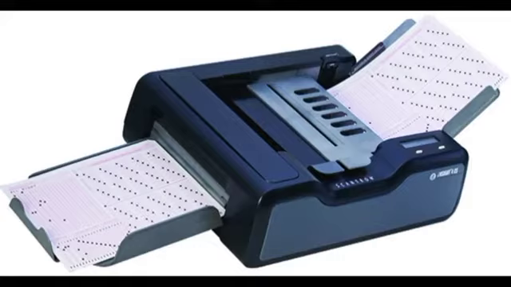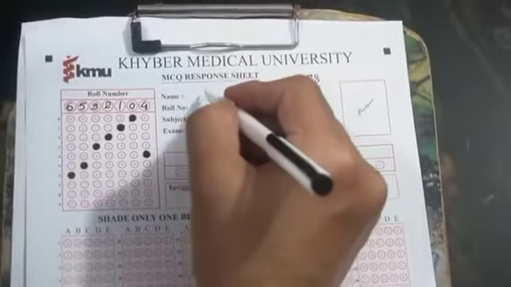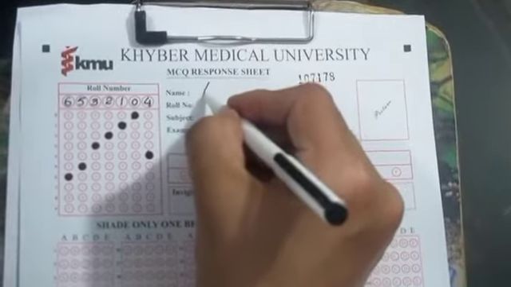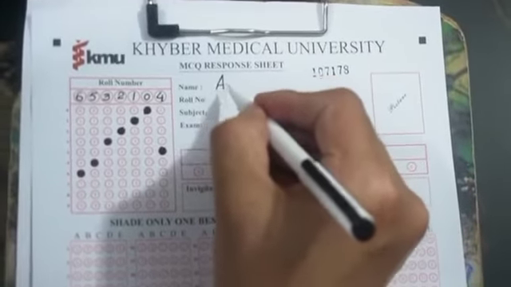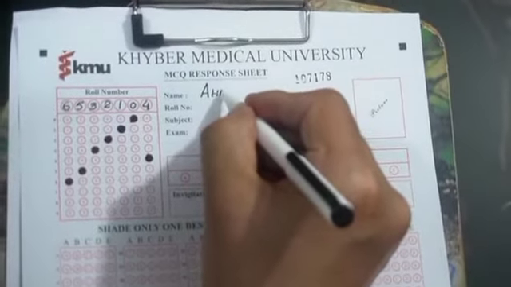Remember, your paper is going to be checked by the OMR machine, and the OMR machine will recognize the roll number you filled in the bubbles and not the roll number you have written in digit format on the response sheet. This is why you need to fill these bubbles very carefully. Once you are done with this section, then you should start writing your name on the response sheet. If your name is Ahmed, please write it like this.